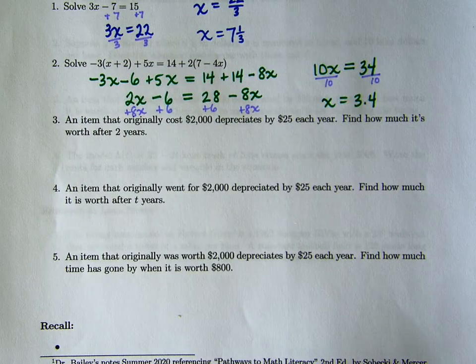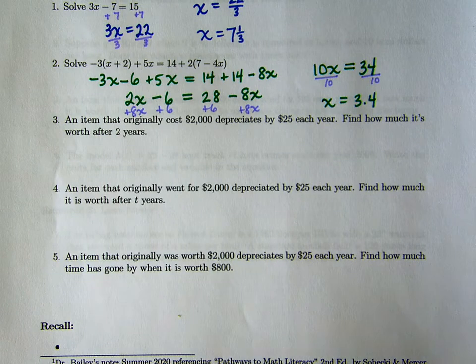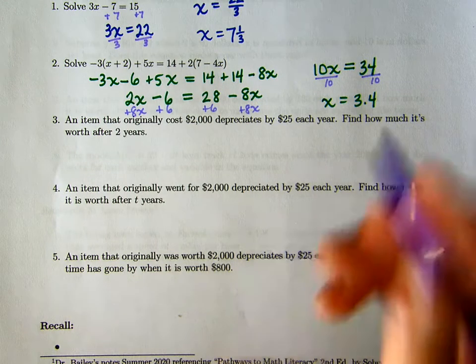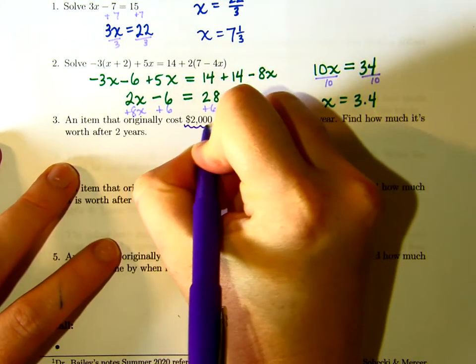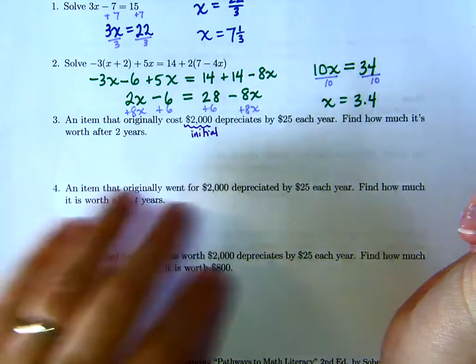Okay, let's look at this. An item that originally cost $2,000 depreciates by $25 each year. How much is it worth after 2 years? So first, that's its initial worth.